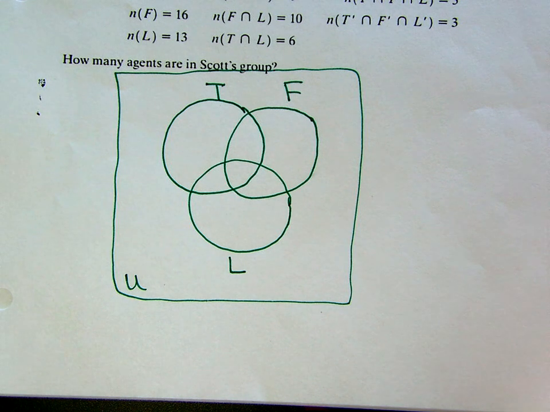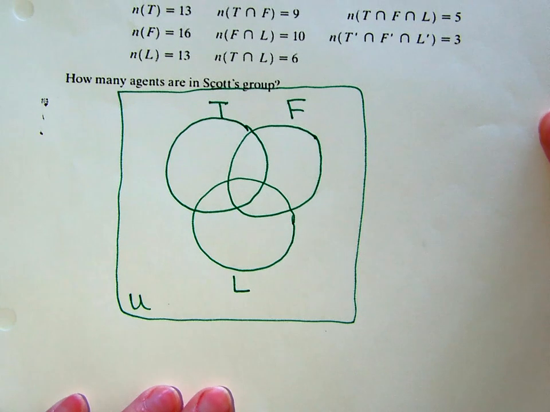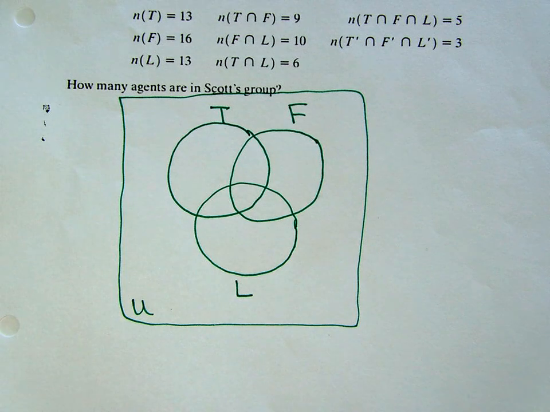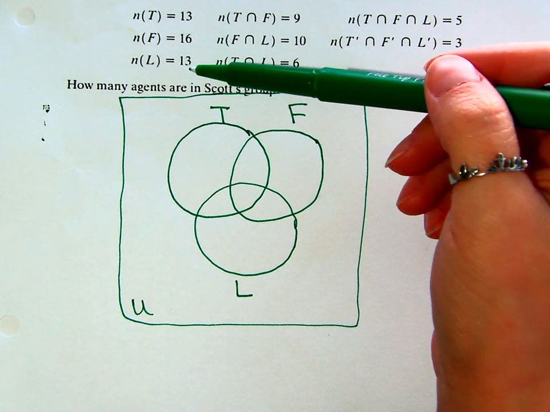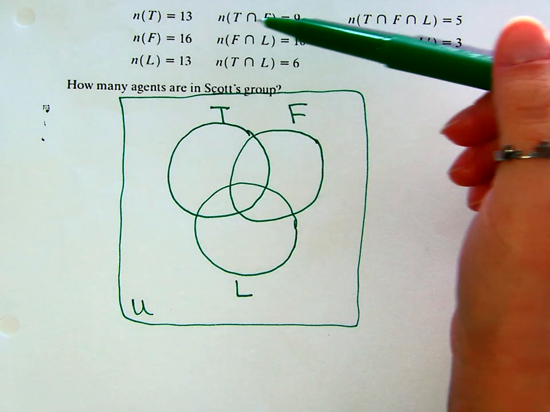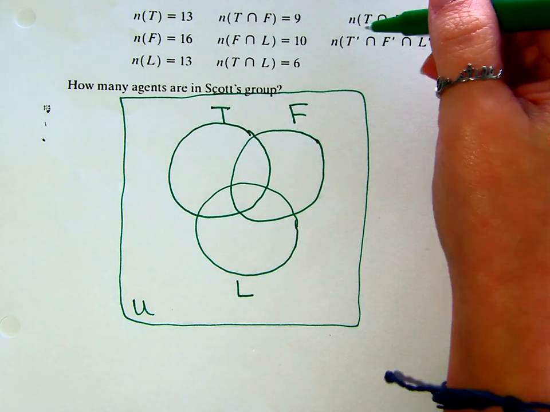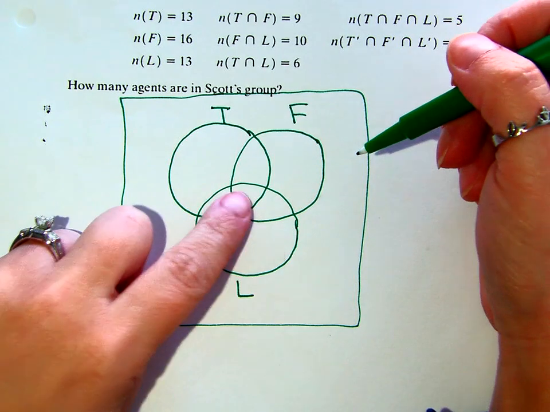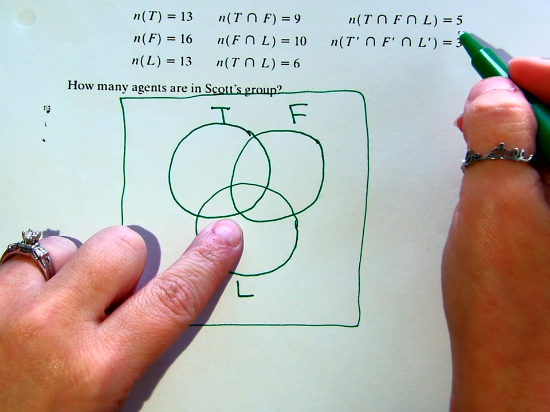And then again, I'm going to look through all of my pieces to try and find that center number, to see if they give it to me. Because if they do, that helps me then to branch out like we did on the last one. So I know how many are in Twitter, Facebook, and LinkedIn. I know how many share each of those, which will be helpful. And then if I look, the cardinality of T intersect F intersect L, that's the centerpiece. This is always going to be the one I look for first in any given set of information. It tells me that's 5.